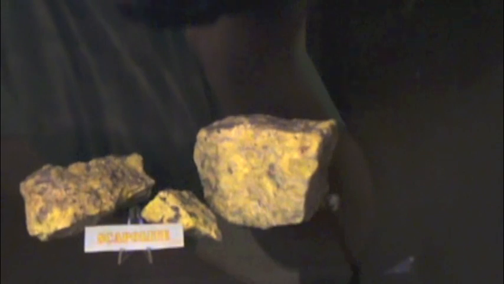All right, let's go over here, and this is our fluorescent display. If you look in the display cabinet, oh, you can see my shirt and see me. It's pretty dark in there right now. When I push the ultraviolet light, you can see the blue glow of the fluorite. Scapolite is glowing yellow right now. You've got some willemite that is glowing green.